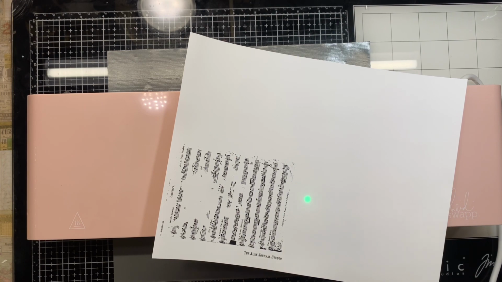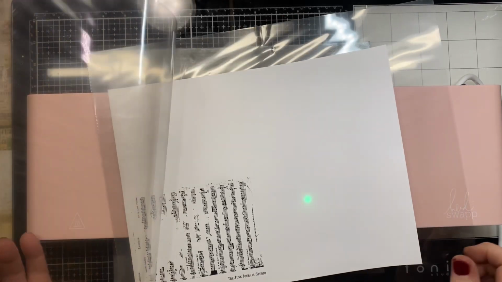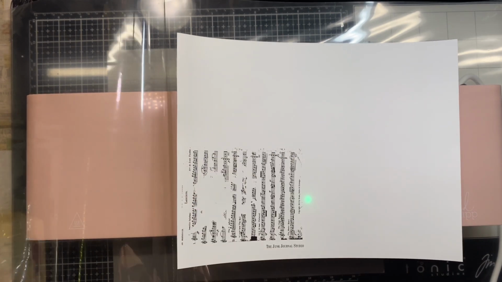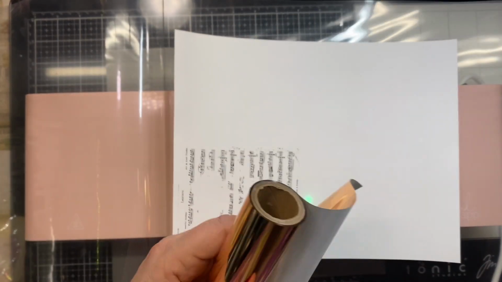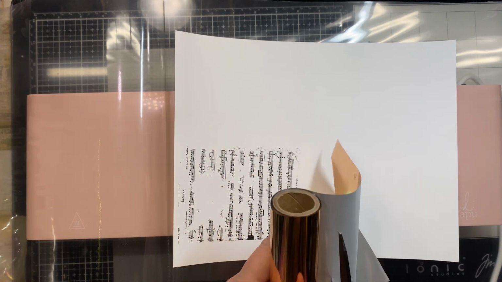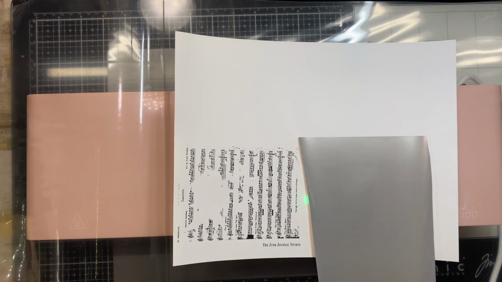So I'm going to grab some off gold. I don't have any regular gold right now. And I've got my giant, this is 12 by 12, this carrier sheet. So you could do a full sheet of paper. You could do a full 12 by 12 sheet of paper if you had 12 by 12 foil, and a printer that could handle 12 by 12, but we're not going there, not right now.